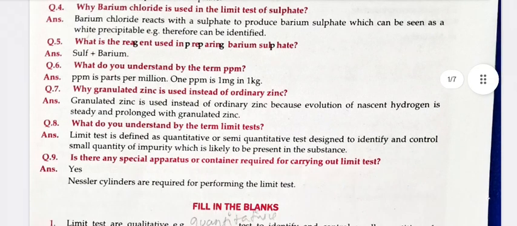So what is the principle of arsenic? Everyone knows that when arsenic is converted into arsenious gas, then arsenious gets converted into arsine. During that time granulated zinc is used as a reducing agent because it gives a steady and prolonged evolution. This is the main point to be noted, steady and prolonged. This is the main reason we use it in the limit test for arsenic also.